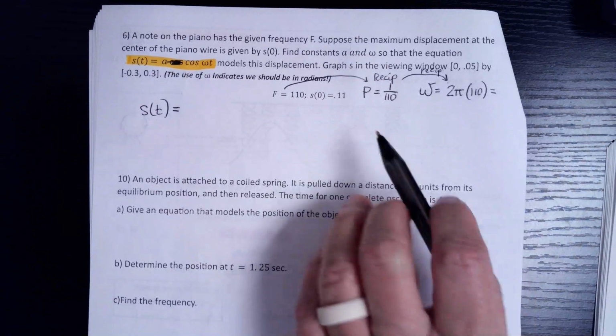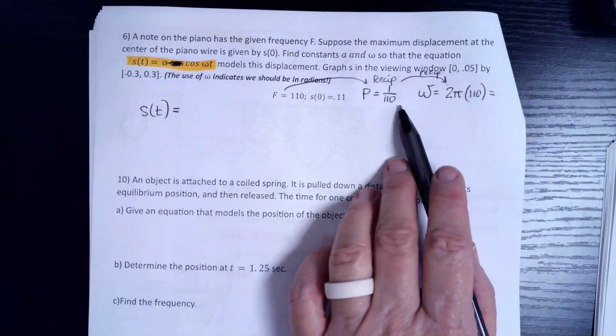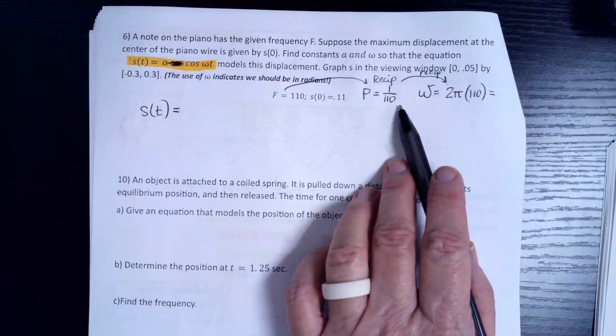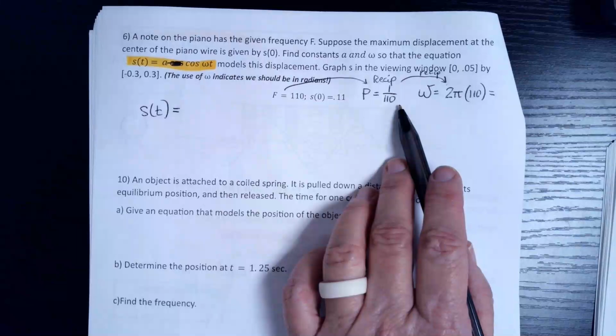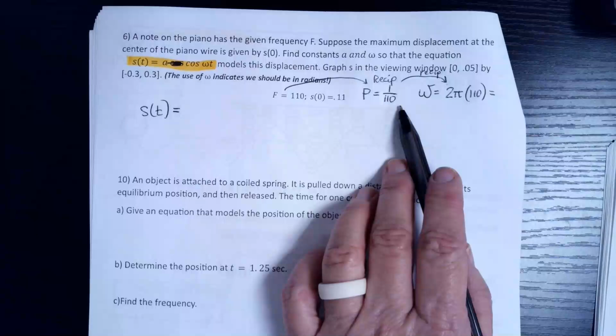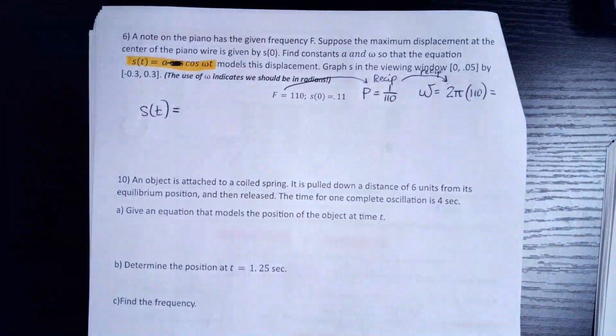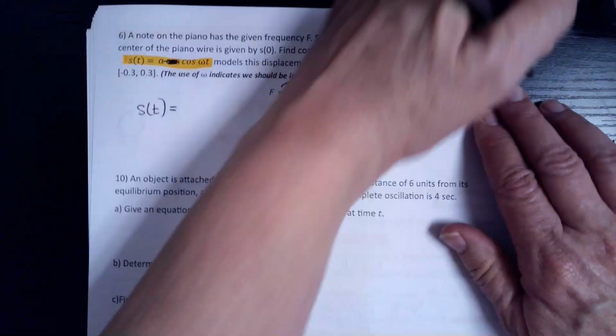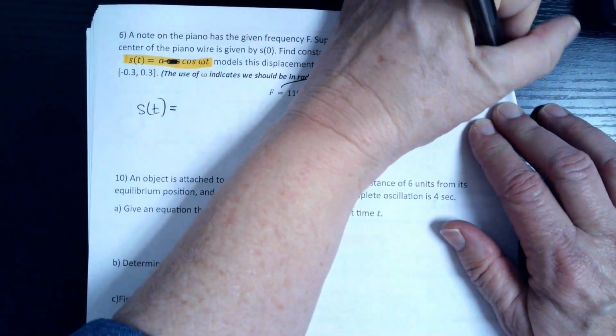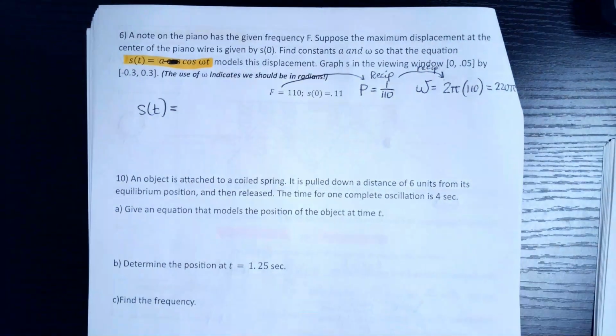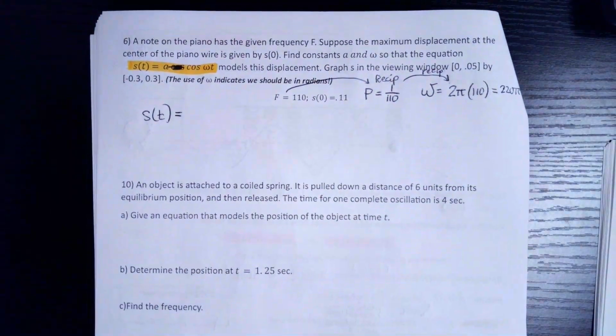Did you flip this back over? Nope. So if you feel like you're double flipping, you could just remember omega is equal to 2 pi times the frequency. So what do you come up with? Give me a different answer. 220 pi. Okay. Do I have my A value?